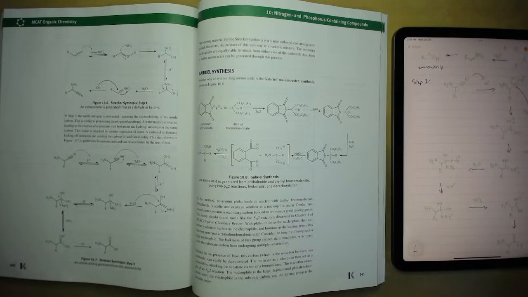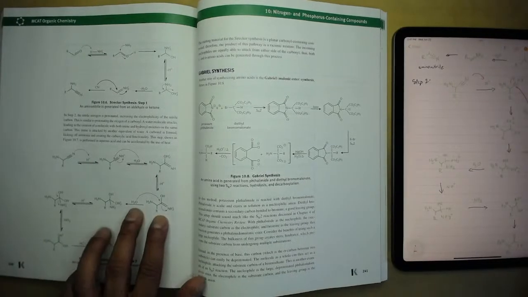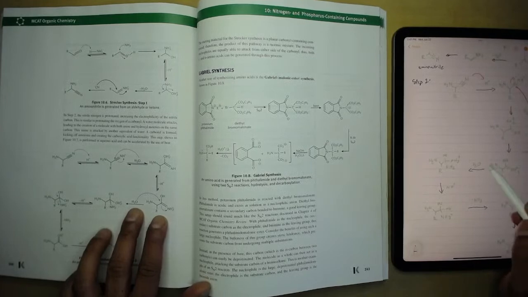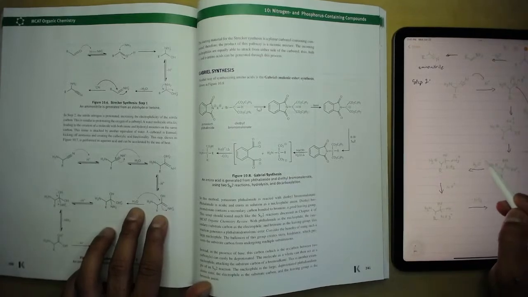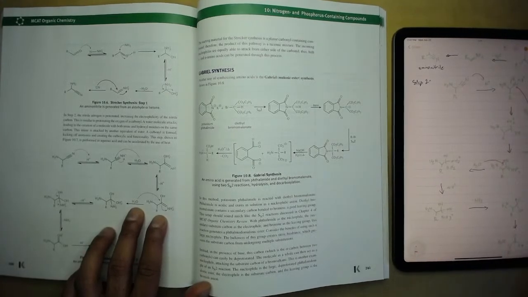And one of those triple bonds opening up. And then we have a second attack of water over here.